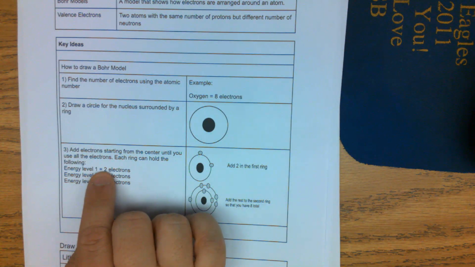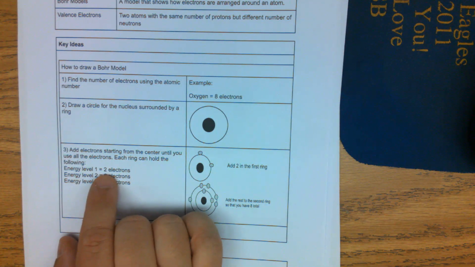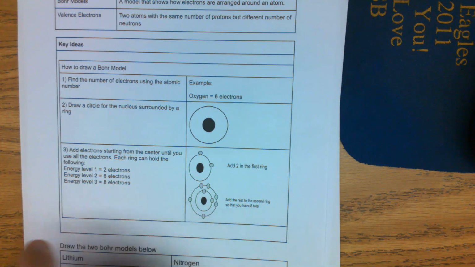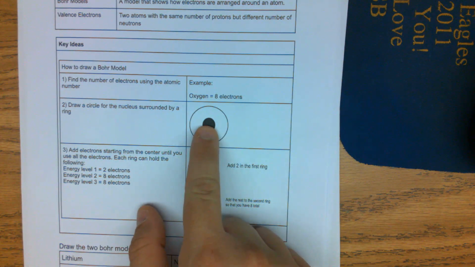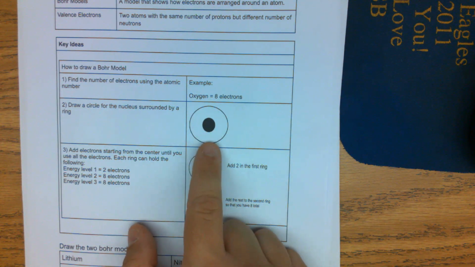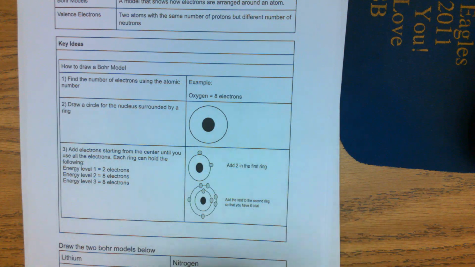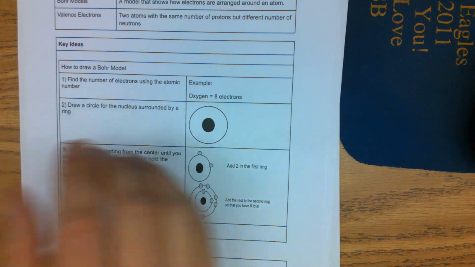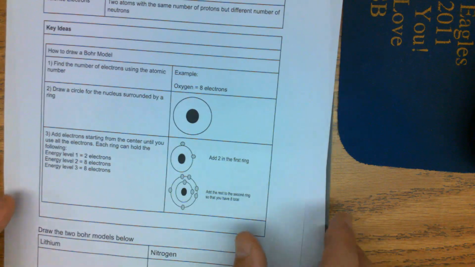Energy level 1 can hold a maximum of 2 electrons, and energy levels 2 and 3 can both hold up to 8. The models will look something like this, where you have a center that is the nucleus, with the electrons around the outside, in rings or energy levels around it. The main thing to figure out is the number of electrons based off the element on the periodic table. So let's look at an example.